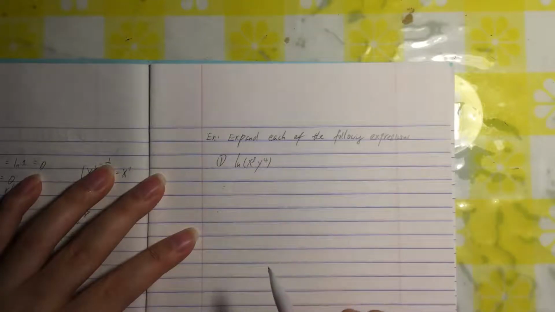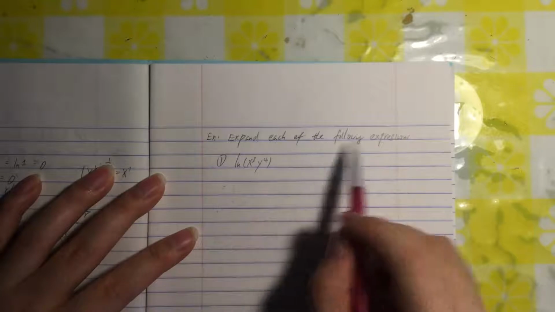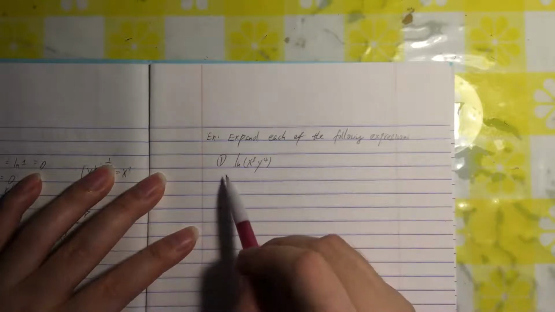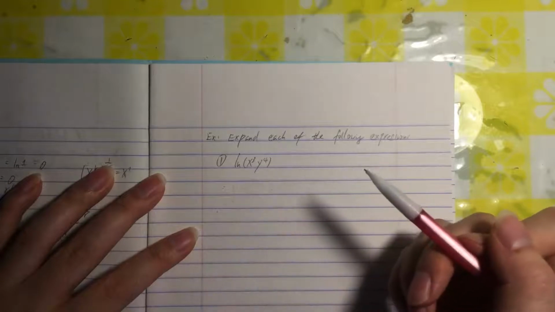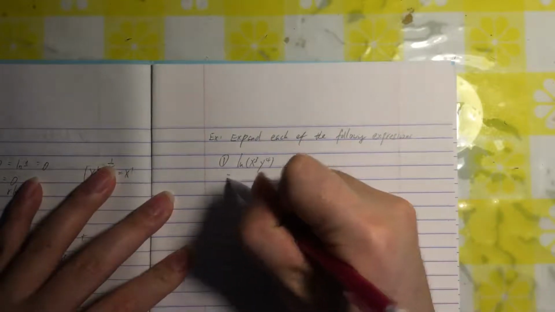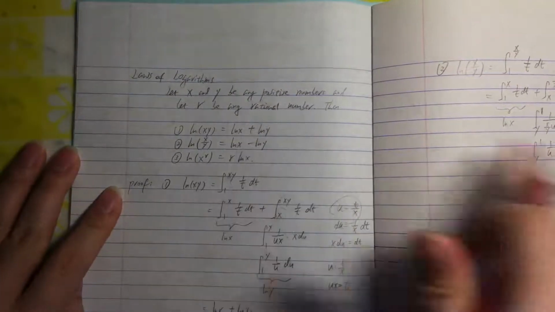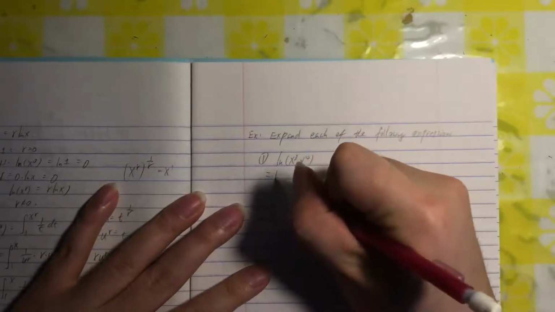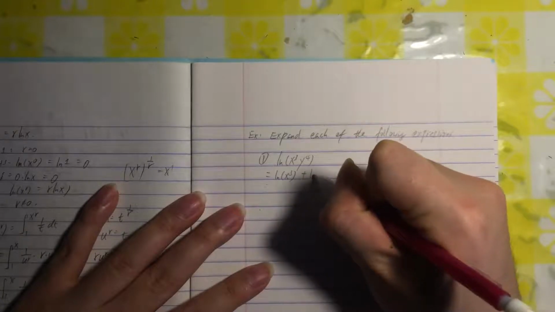Next, let's look at some examples. Expand each of the following expressions. First expression, ln of x cubed times y to the power 4. By the first law, we can always convert multiplication to addition. This expression can be rewritten as ln of x cubed plus ln of y to the power of 4.